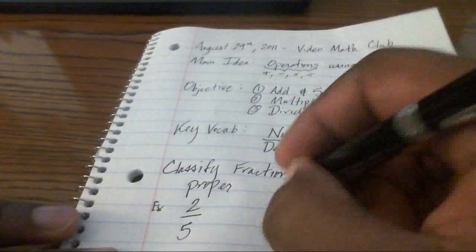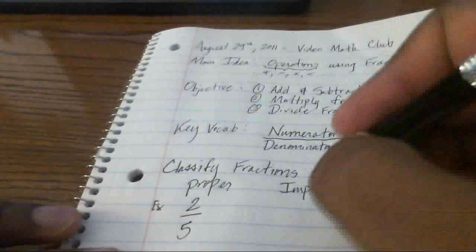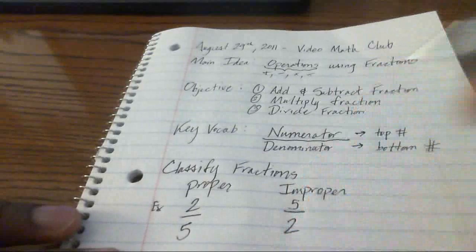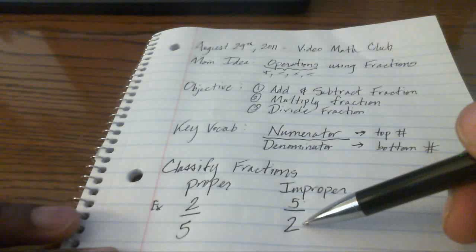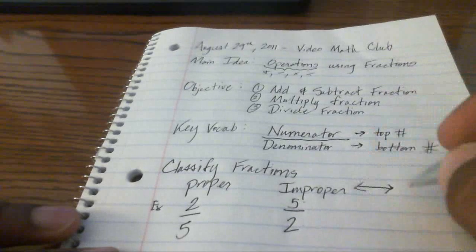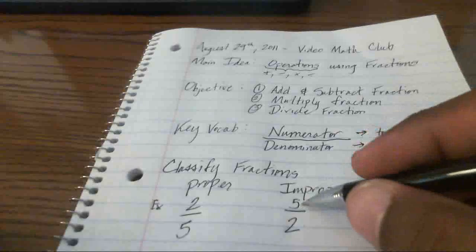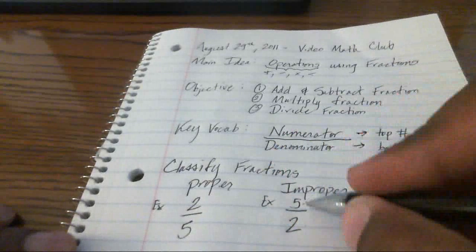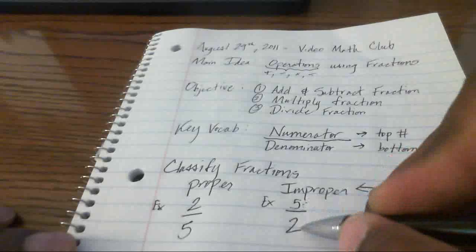An improper fraction is what's called the reciprocal of a proper fraction, meaning that the top number, the numerator, is larger than the bottom number, which means there's 5 parts, and for every whole fraction there's 2. So this improper fraction and what's called a mixed number is a skill that you should learn in order to convert improper fractions to mixed numbers. And I'm going to show you how to do that now. Again, an improper fraction means that the number on top is larger than the number on the bottom. The numerator is larger than the denominator.